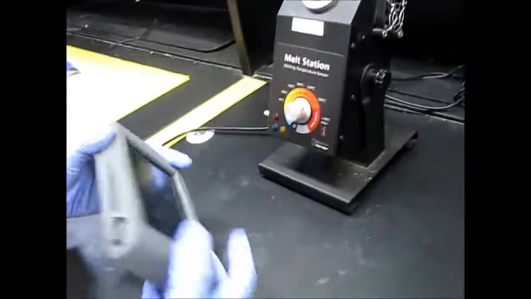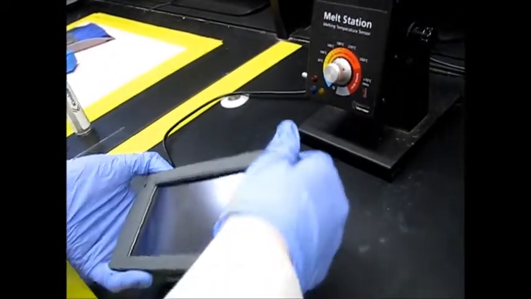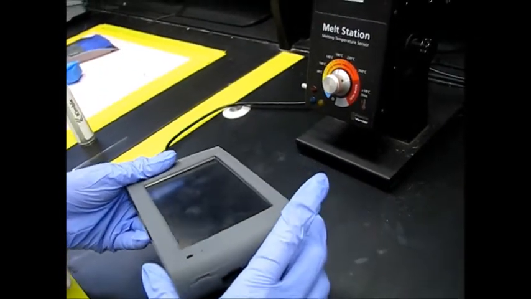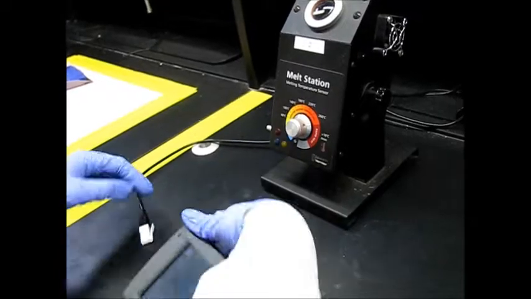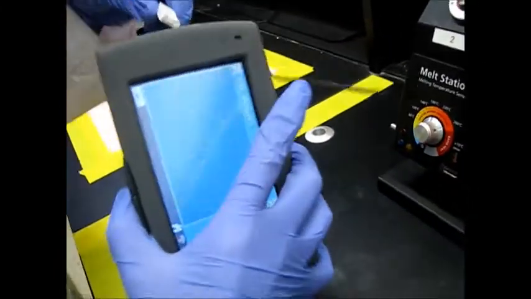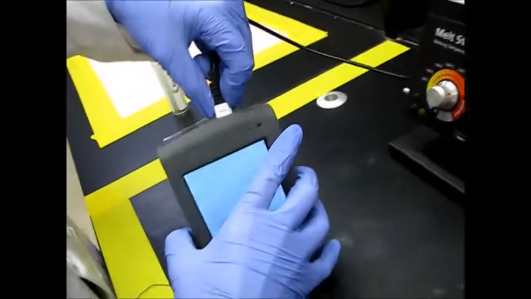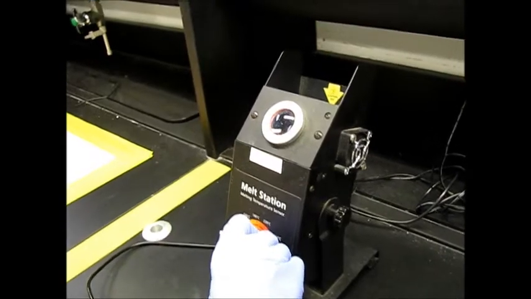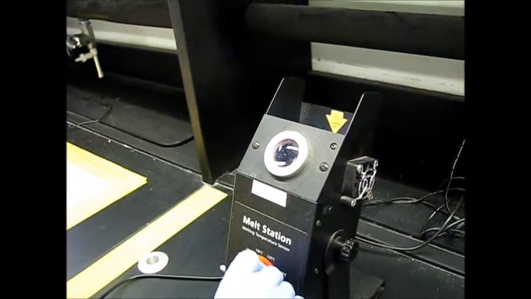So first we can turn on our LabQuest. Okay, it was already on. And plug it in to one of the channel inputs. Then we make sure our melt station is plugged in and we go ahead and turn it on, to about 100 degrees Celsius. Next, we take our capillary tube with the product at the bottom and we place it into one of these slots.